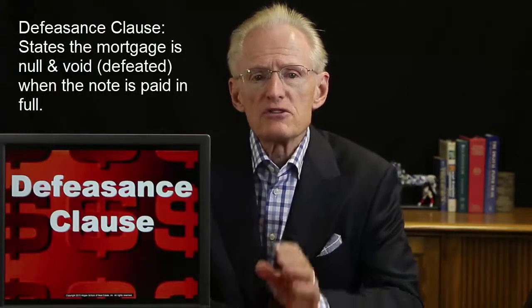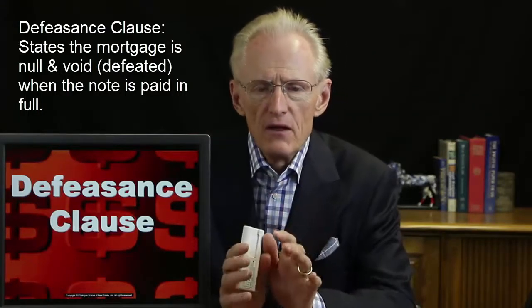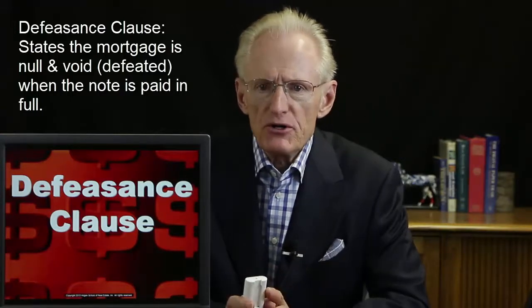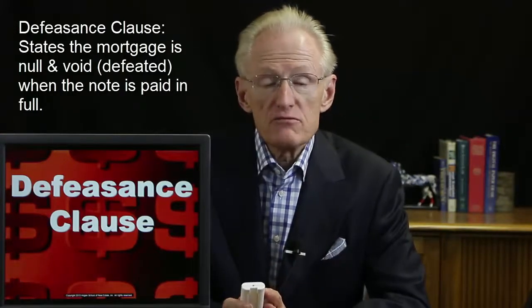A defeasance clause. Defeasance comes from the word defeat, and a defeasance clause is really just a line or two in the mortgage that says when the note is paid in full, the mortgage is null and void. The mortgage is defeated. So it's just a typical provision in a mortgage that says, well, this mortgage is null and void once the loan is paid, once the note is paid.